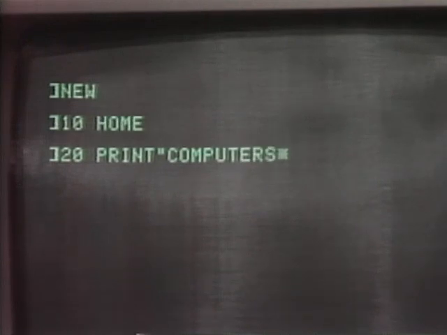Next, we want to type in a line to have the computer print the message, computers are fun. Type in 20, print, quotation marks, computers are fun, quotation marks, and press return. The quotes tell the computer to remember the words inside the quotes exactly as we type them. The print tells the computer to display on the video screen the words inside the quotes.